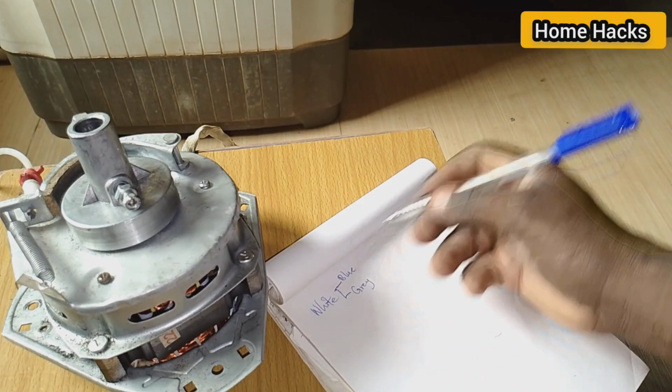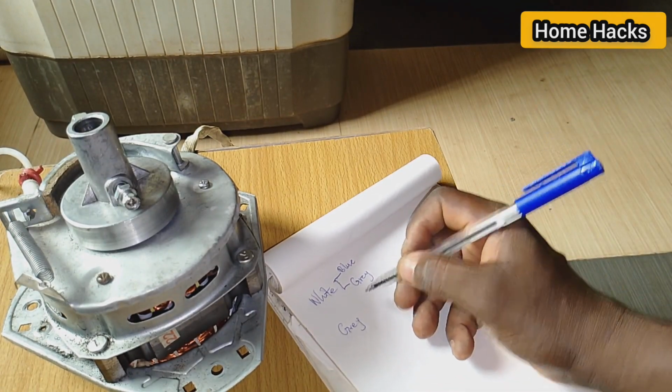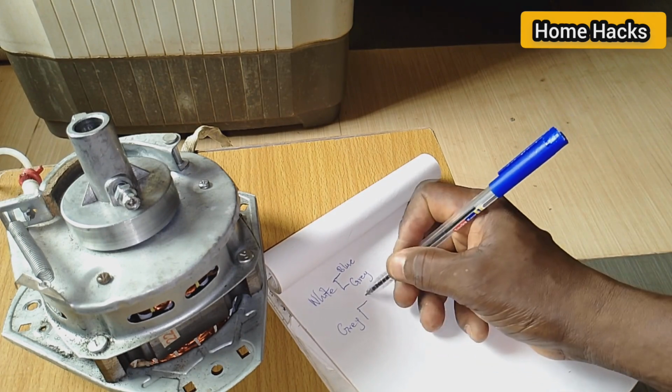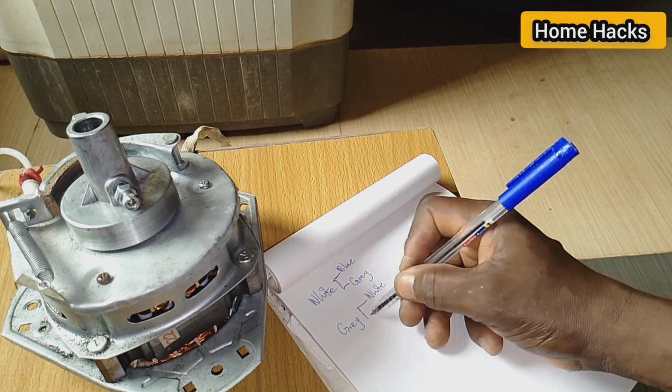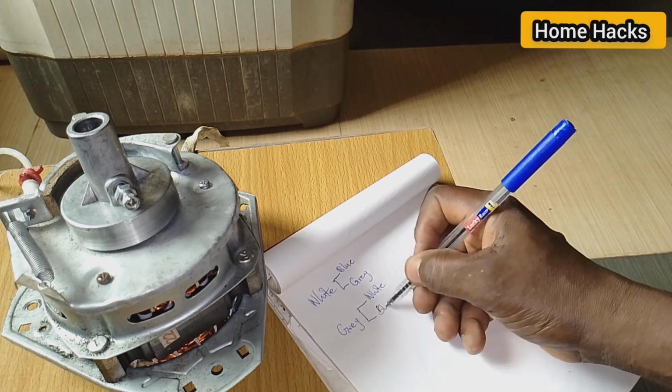Then also we now take the gray, and then we test the gray also to the white, and then to the blue also.